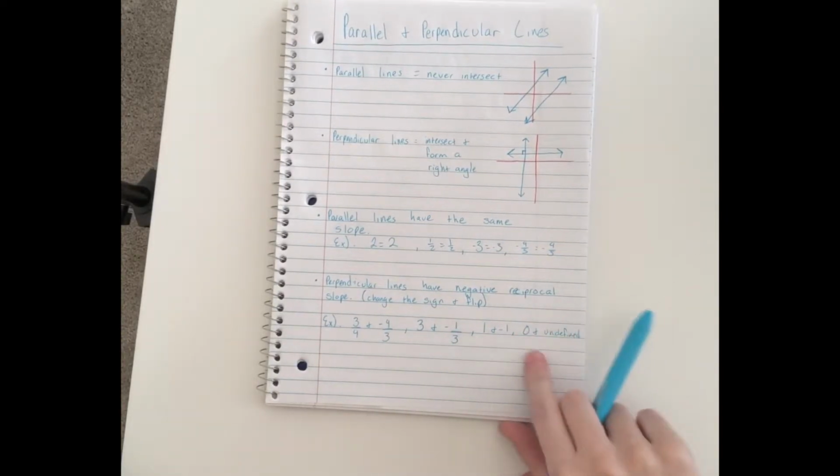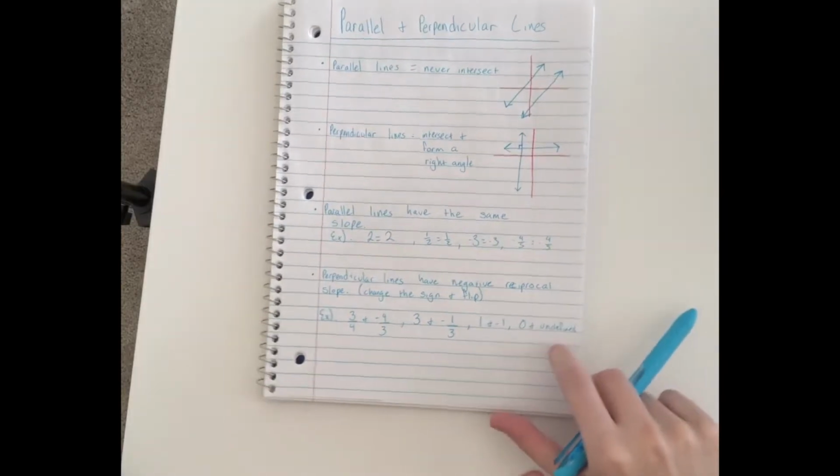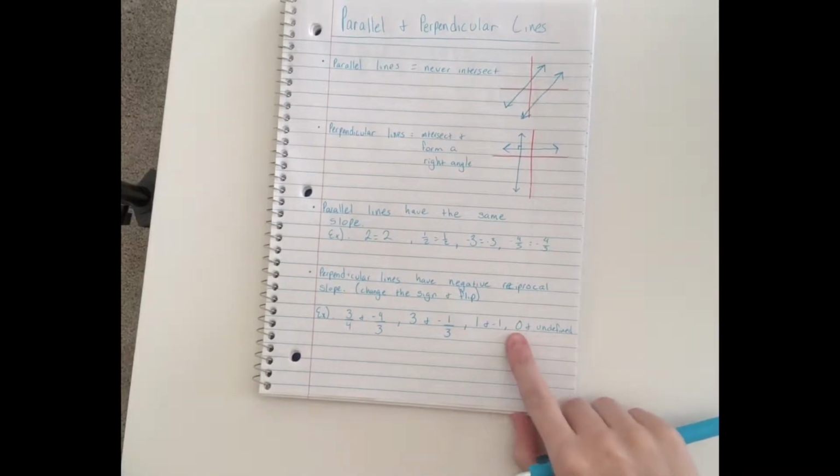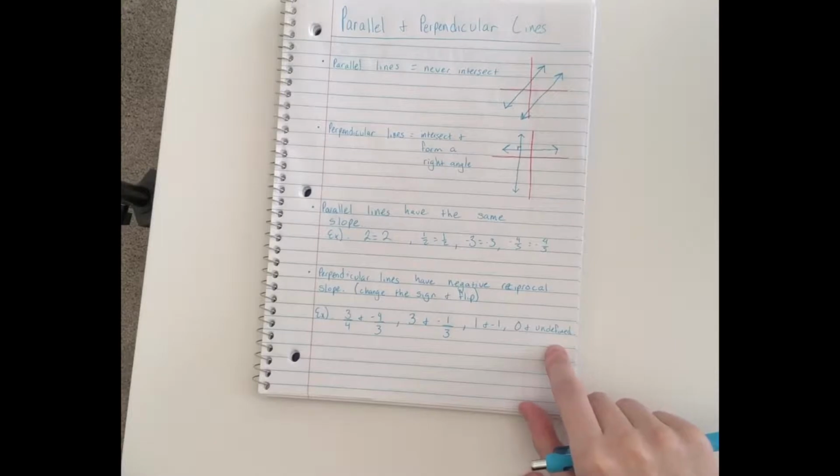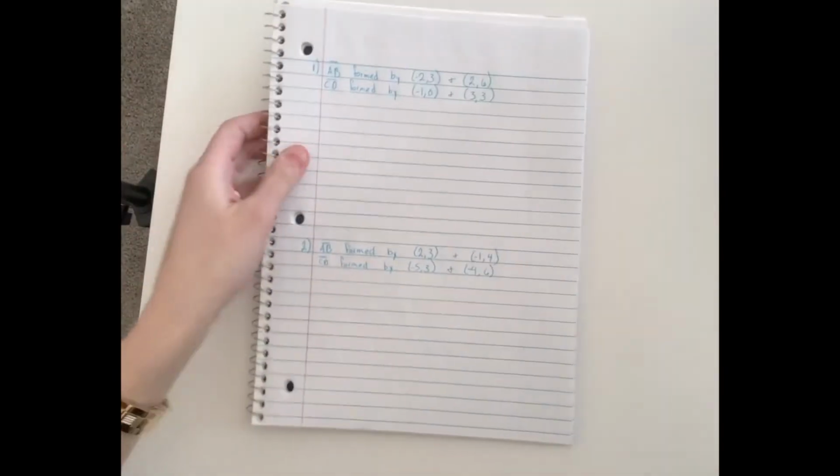And what you also need to know is 0 and undefined will always be perpendicular because one of these is crossing through the x-axis, one is crossing through the y-axis. So let's look at some actual examples.